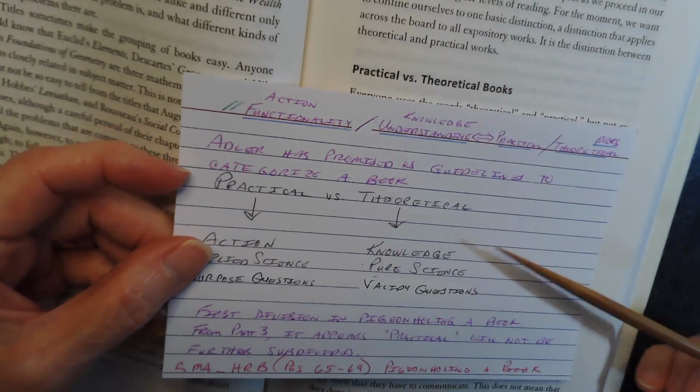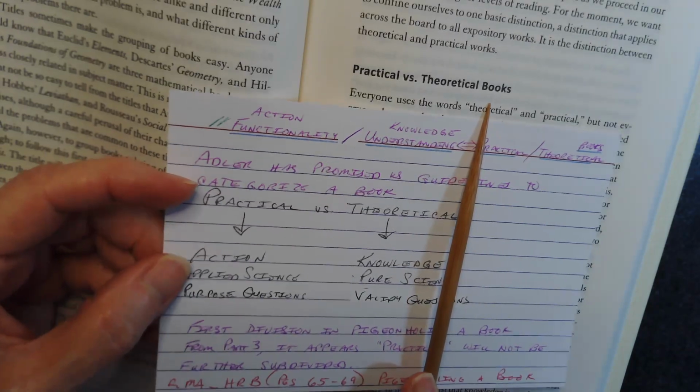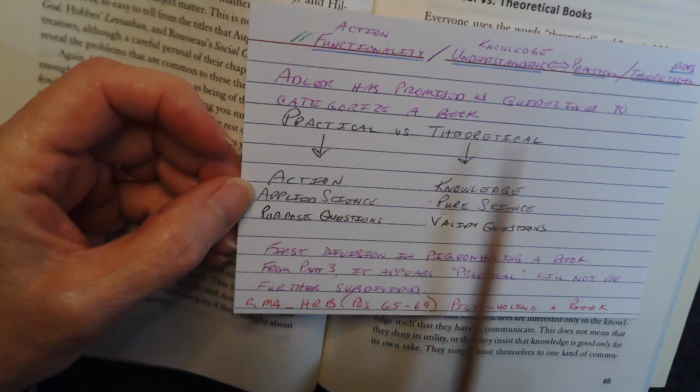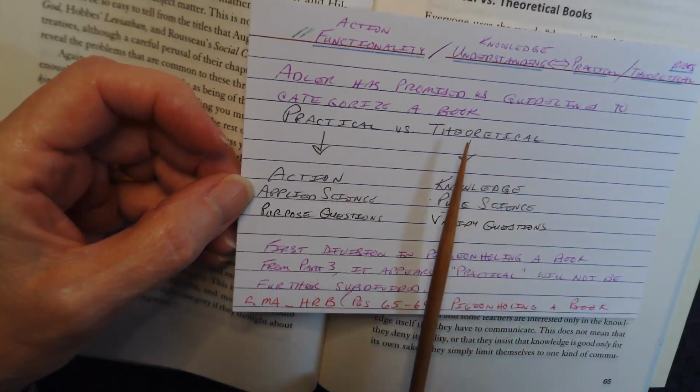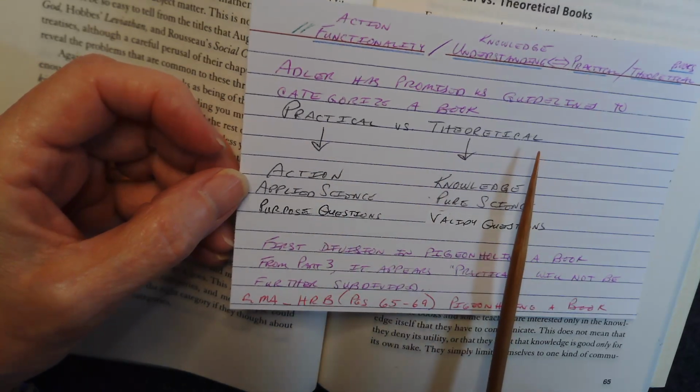So at this point, we're on page 65 in a section that he calls Practical versus Theoretical Books. And I prefaced this section by saying that he has promised us guidelines how to categorize a book, and he's given us two, practical versus theoretical.